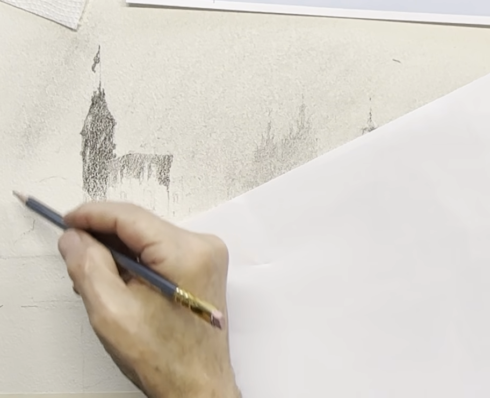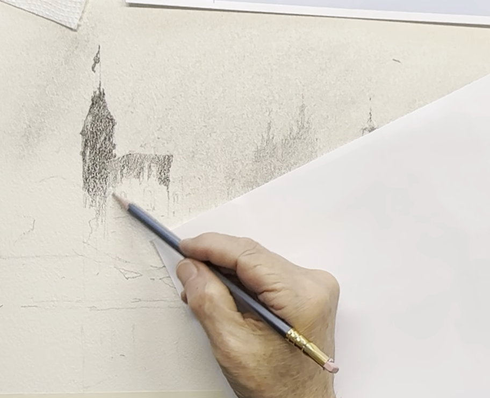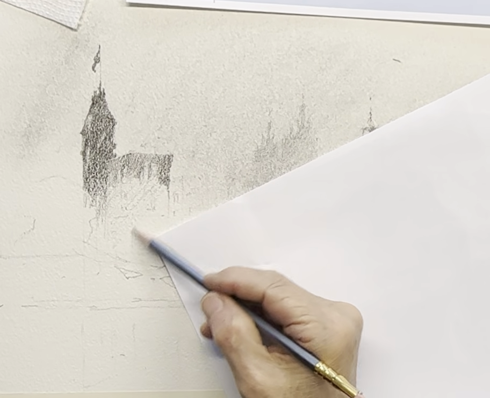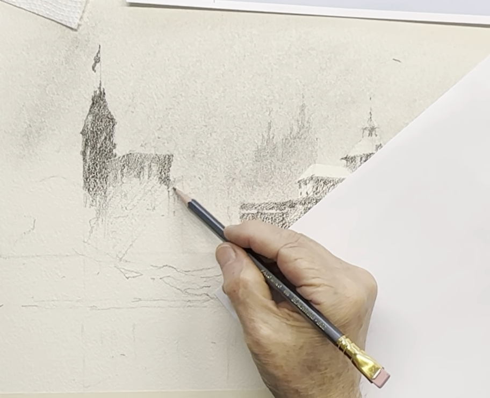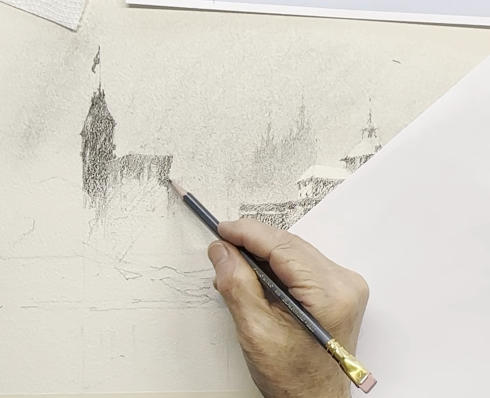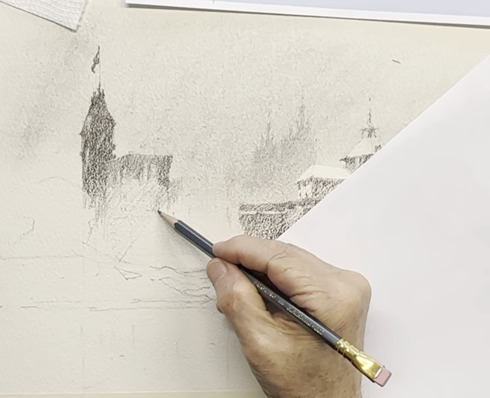If I'm honest, I'm worried I went a little too dark on that tower. But we'll see. As I go further, all will be made clear. Perhaps not.